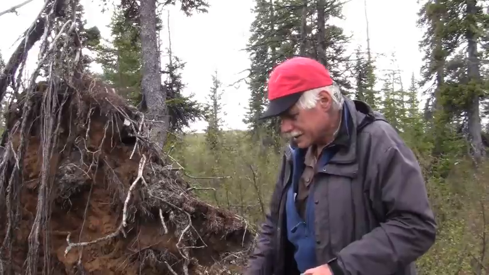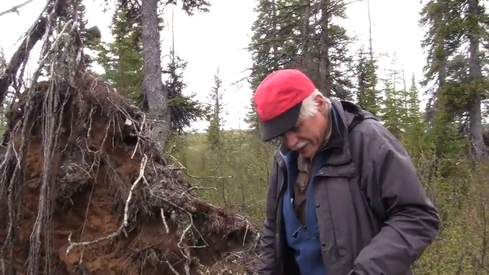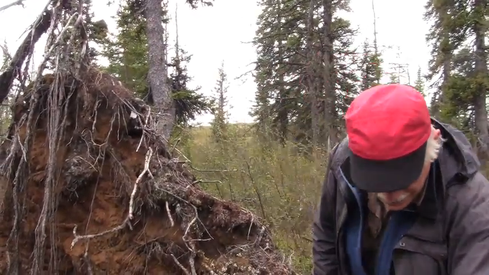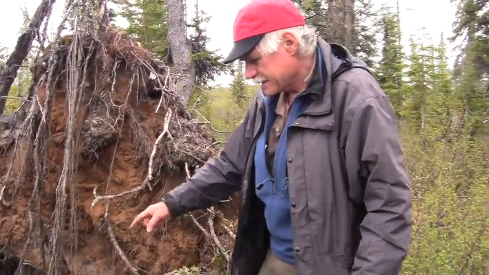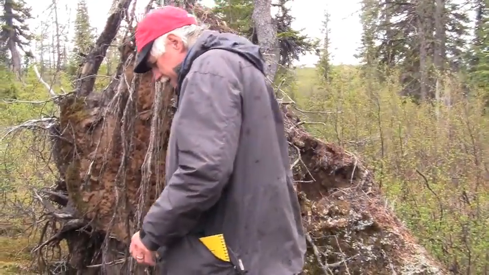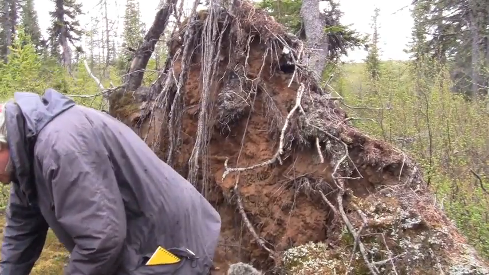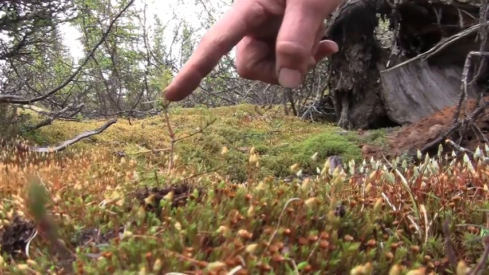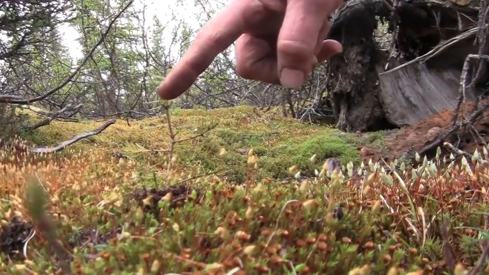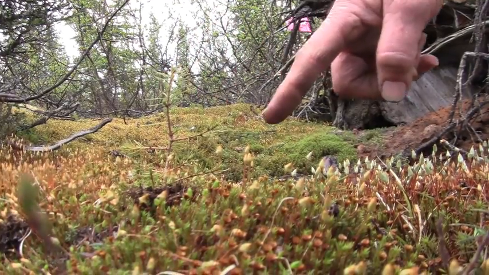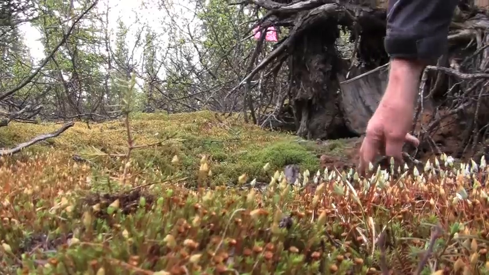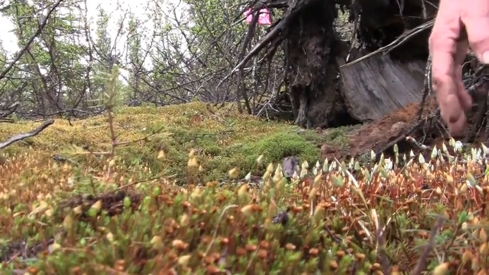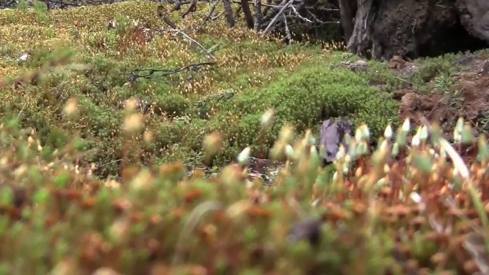And so if you look down on the ground, you see a lot of mosses, and you see little shrubs here, birch shrubs. And then you look really hard and you see the beginnings of another seedling of another tamarack coming in, new generation. And then I'm going to point to the spruce, and then another tamarack and another spruce. So it's all growing up again from the soil.